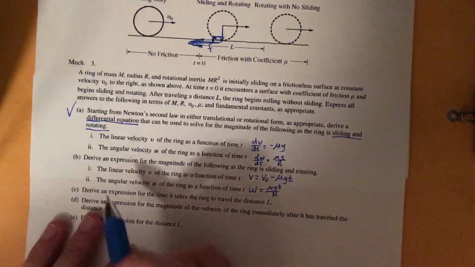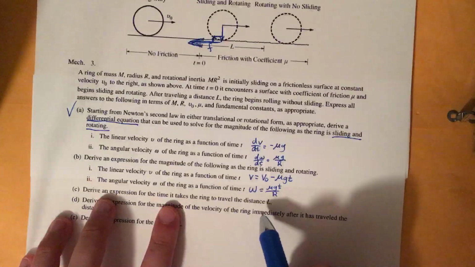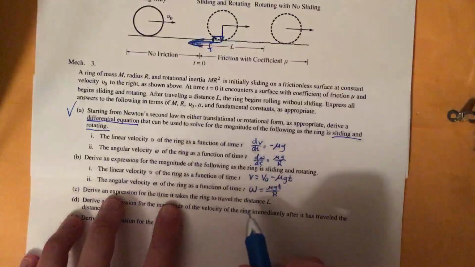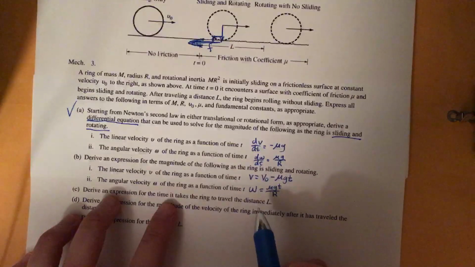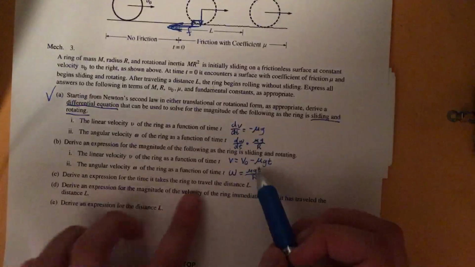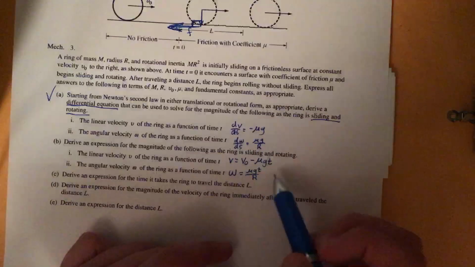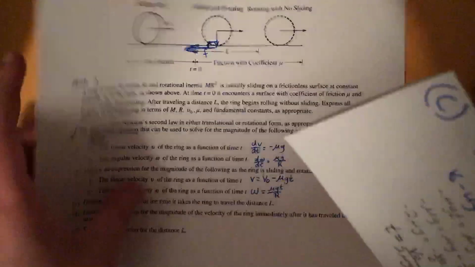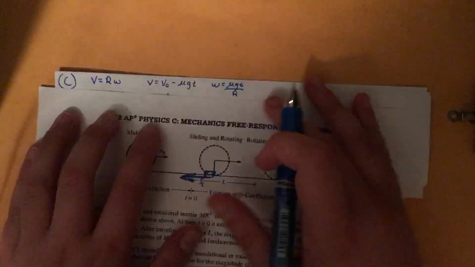Moving on to part C, it is asking us to derive an expression for the time it takes the ring to travel the distance L. All right? Nobody panic. Distance L is basically from, here we go. We have to look at what we already derived that has something as a function of time in it. So we take what we know and we write it down.